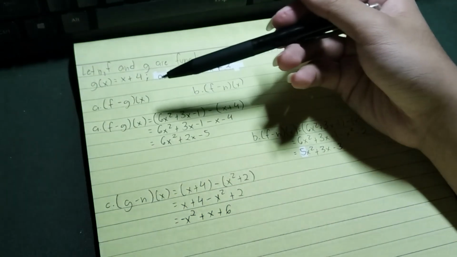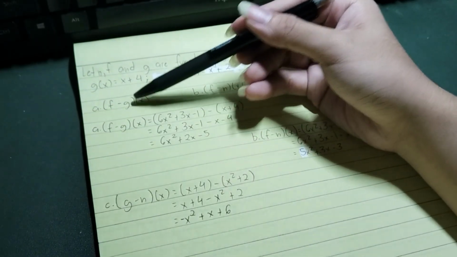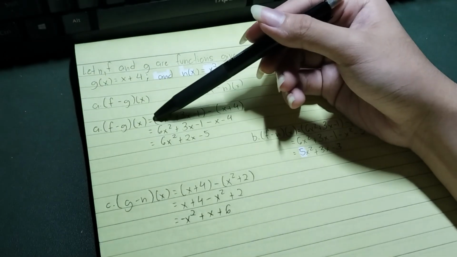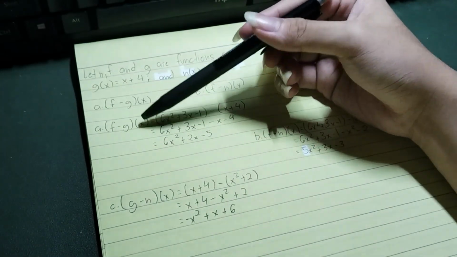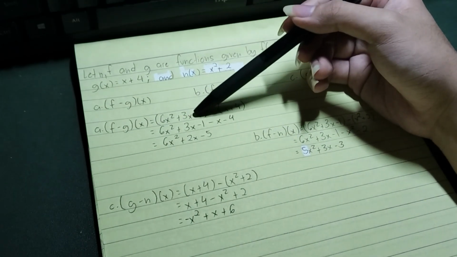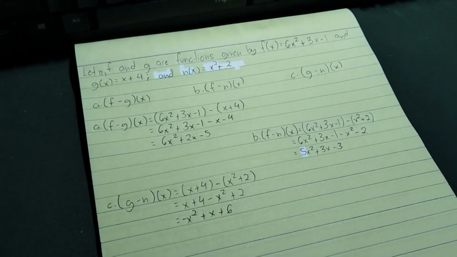First we have a, which is f minus g of x. Again, substitute the values given. The value of f is 6x raised to 2 plus 3x minus 1, and then the value of g, which is x plus 4.